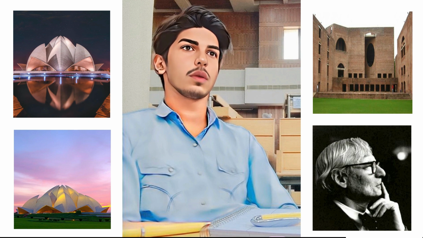Modernism has also been reflected in the Indian Institute of Management, IIM, in Ahmedabad, designed by the renowned architect Louis Kahn, which showcases modernist principles of functionality and simplicity.